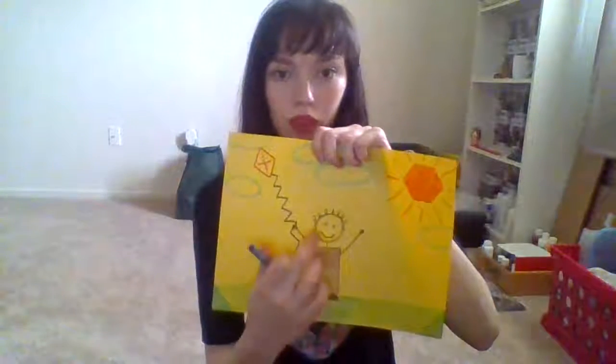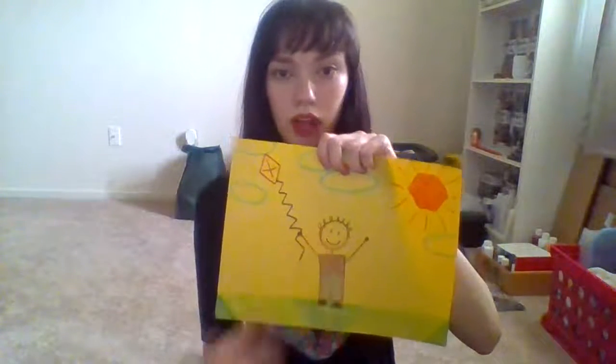Next, you're going to need another color. I chose brown to create his head and his arms. Color my pants in a little bit here. I'm going to use brown.